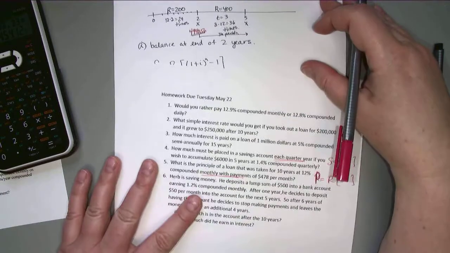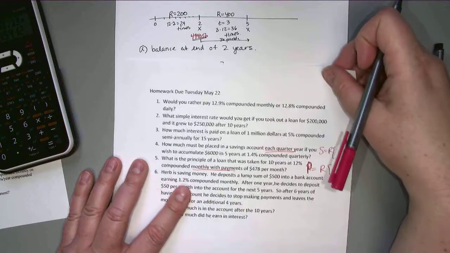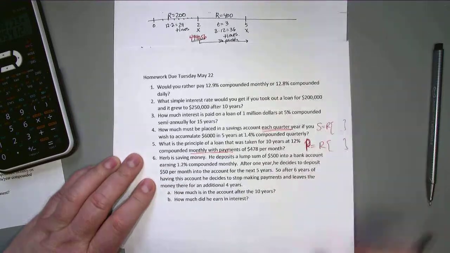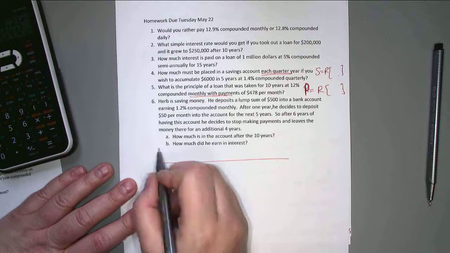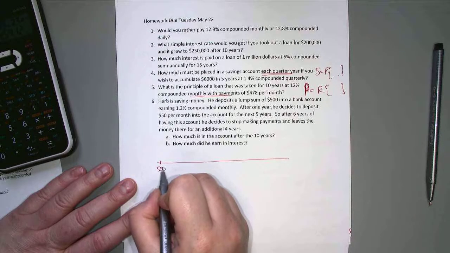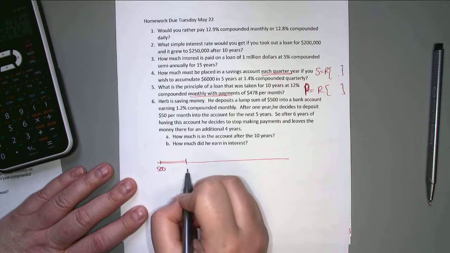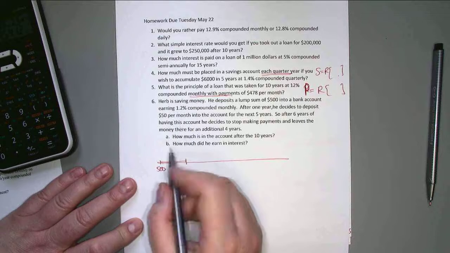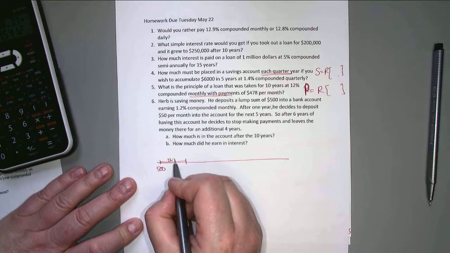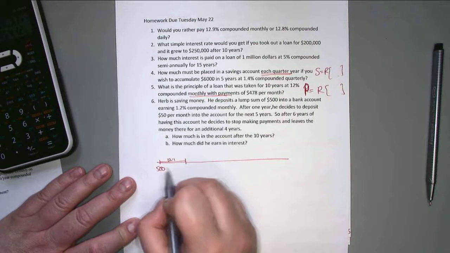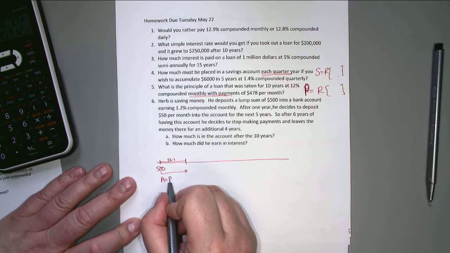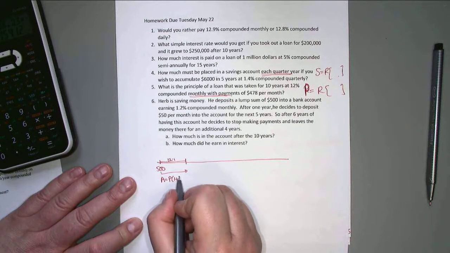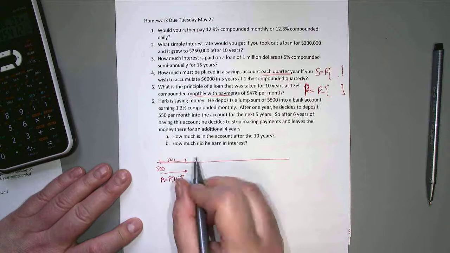I would just draw a timeline. I'm going to draw one for you to help you out. So at the start, he deposits $500, and that sits for 1 year. Compounded monthly, so that's actually 12 times 1 periods. But it sits there. There's no further deposits. So this is a lump sum. You figure it out this way. Now that gets you to this point.